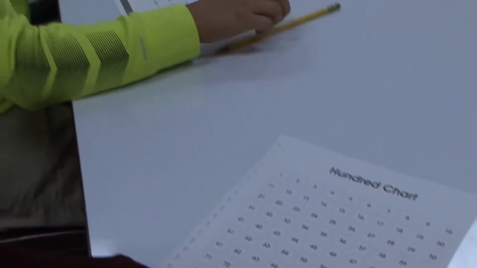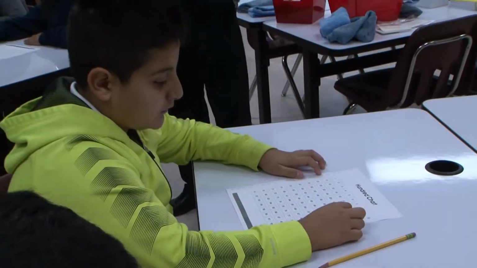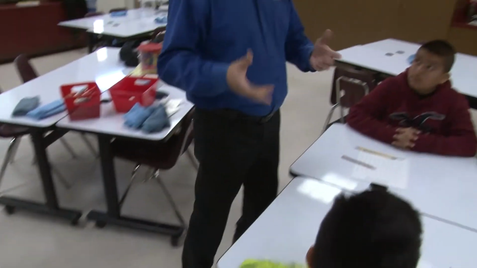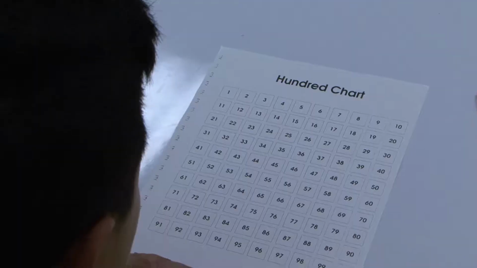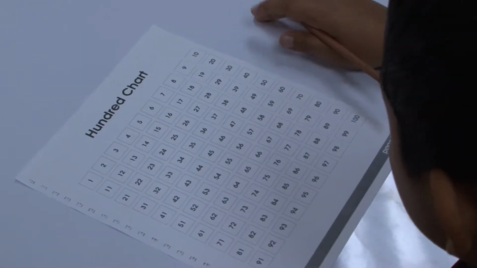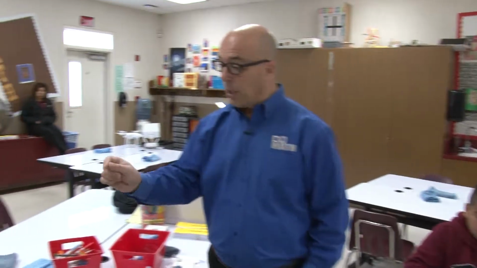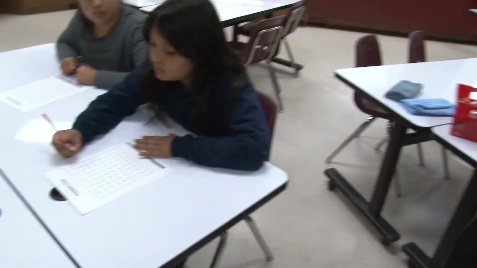So what I want you guys to do is take a look at the chart that you've got, and you can do it individually right now if you want, or you can work together with a partner. What I want you to do is just find a couple of patterns, all right? Other than 1, 2, 3, 4, 5, that's a pattern, right? But I want you to find a pattern and then be able to explain the pattern to us, all right? So you can make little marks on your paper to remind you of the pattern that you're doing.